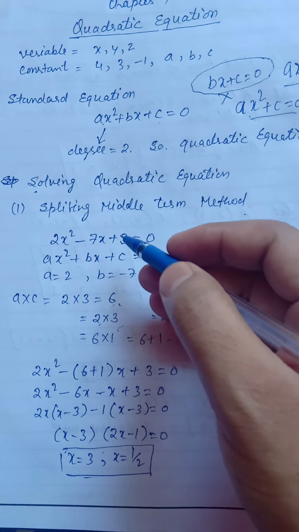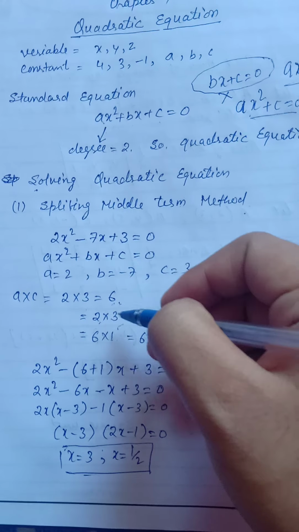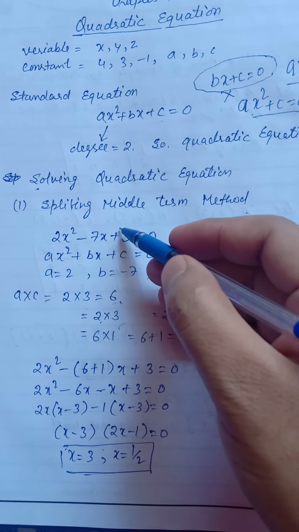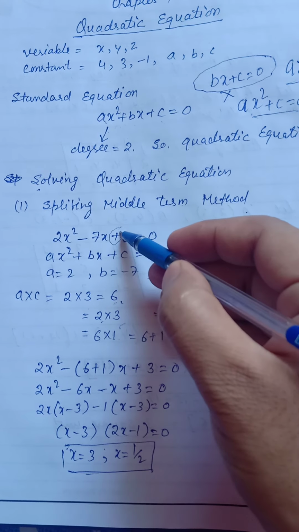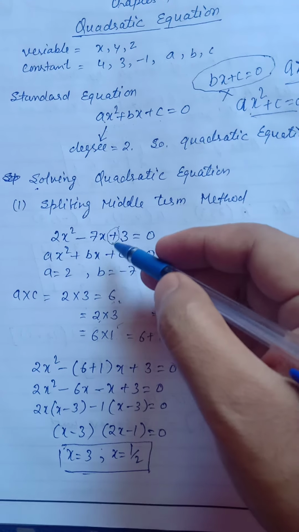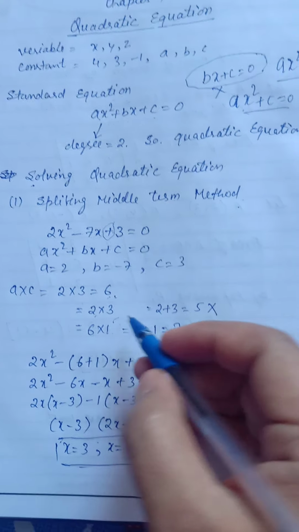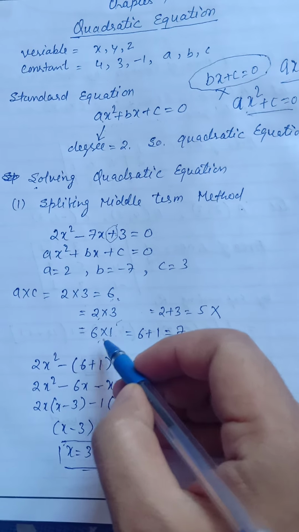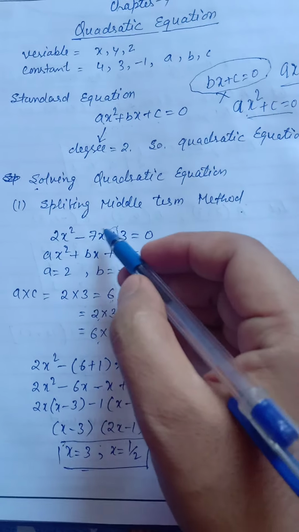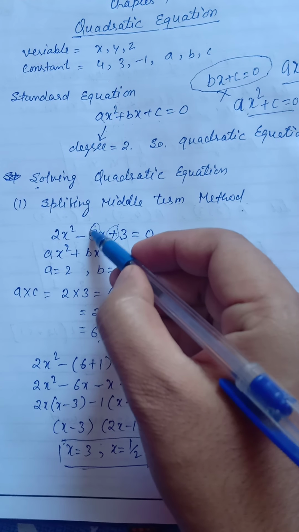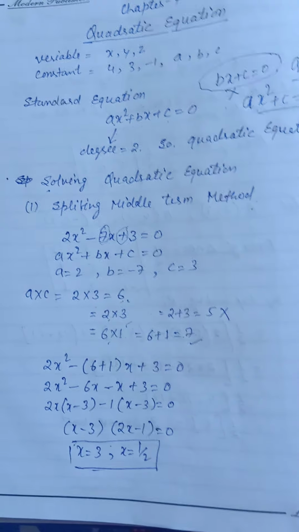Now it depends on the adding and subtracting of these two factors, depending on the sign of c. As this is plus, the factors should be taken so that the sum will be 7. It depends on the middle term 7.